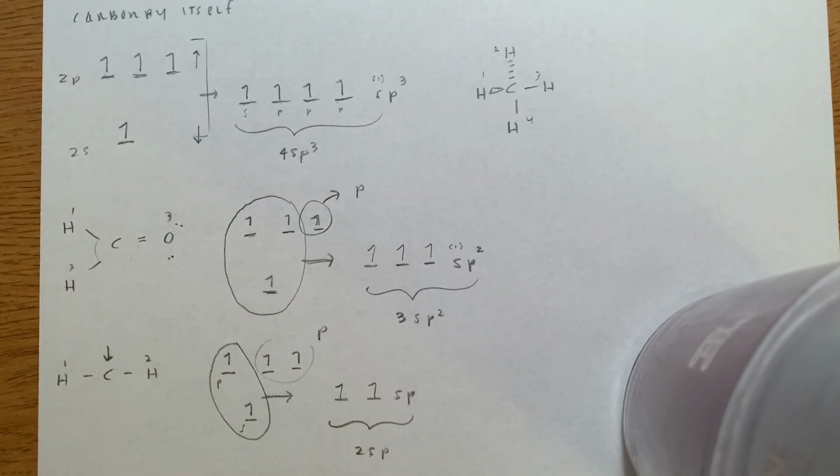So I'm going to upload this video, and I'm going to do some examples in the next one of counting pi bonds, counting sigma bonds, and basically just doing a recap and a little bit more pictures in the next one of how all these hybridizations work with orbitals and identifying them.